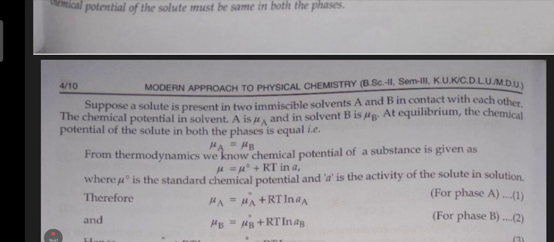From thermodynamics, we know the chemical potential of a substance is given as mu is equal to mu naught plus RT ln a, where mu naught is the standard chemical potential and a is the activity of the component in the solution.